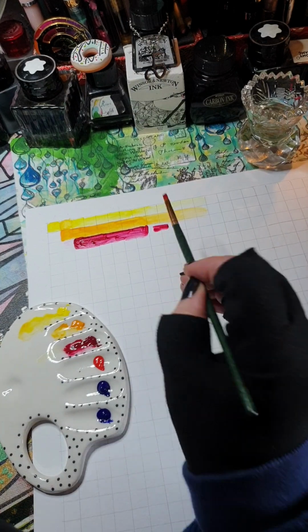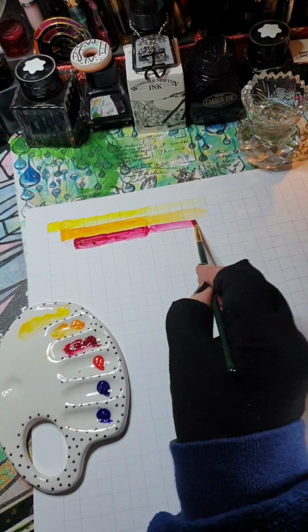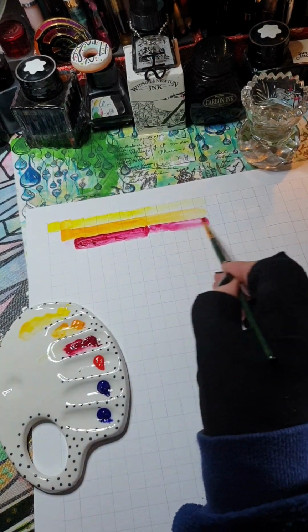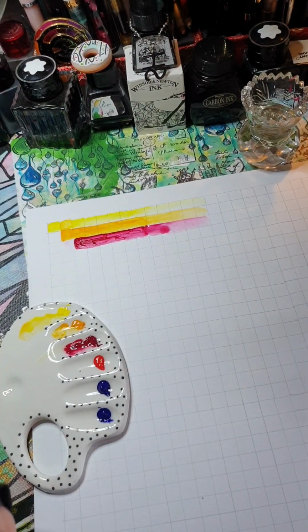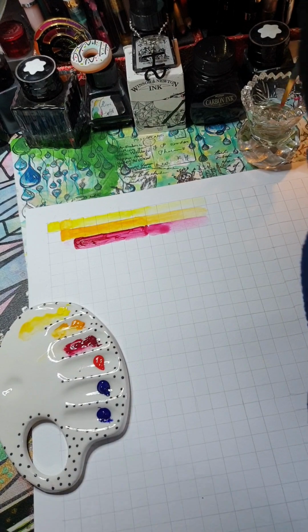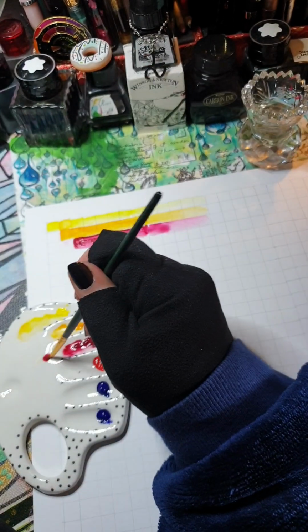And then the gradient. And then mix this with the orange.